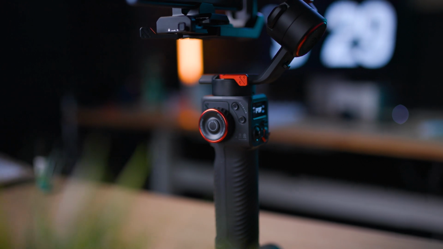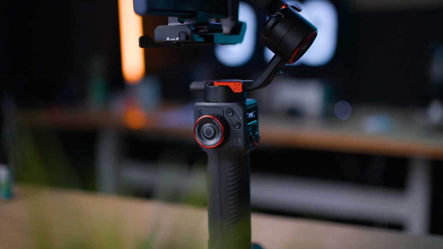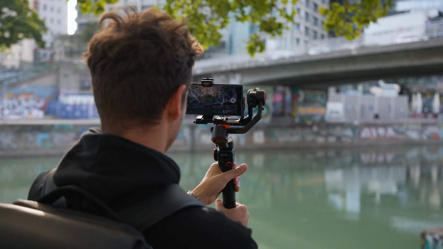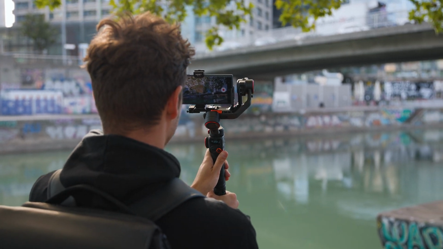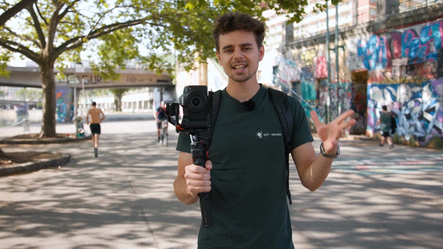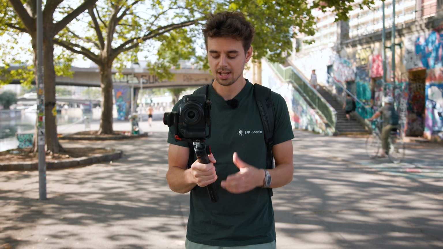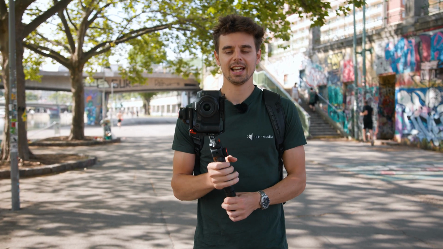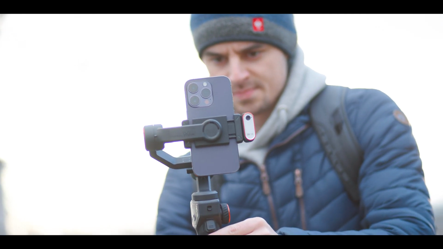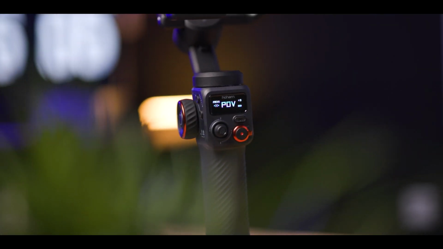The battery life of this thing is also absolutely amazing. I think it can get out like 17 hours. You can charge it within just like a couple of hours. So like I said before, also for traveling, considering how light this is, how small this is, is also something that's really cool. And something that I also really like, I've seen that already with the Hohem iSteady M6, which I reviewed a couple of months ago.